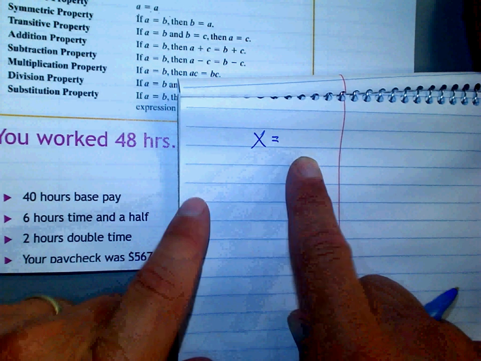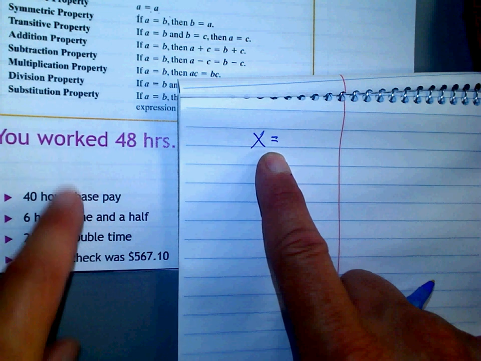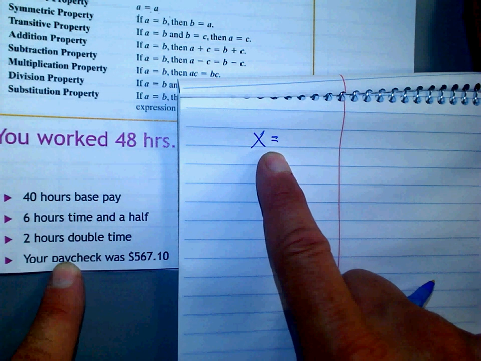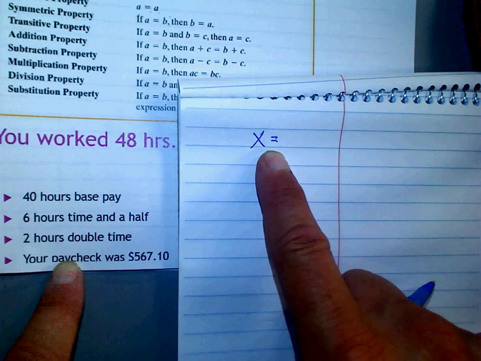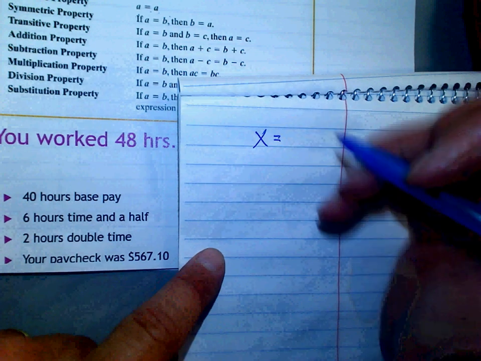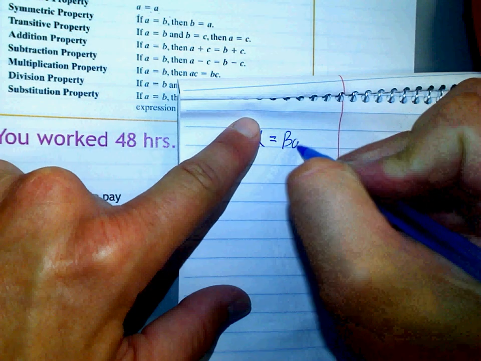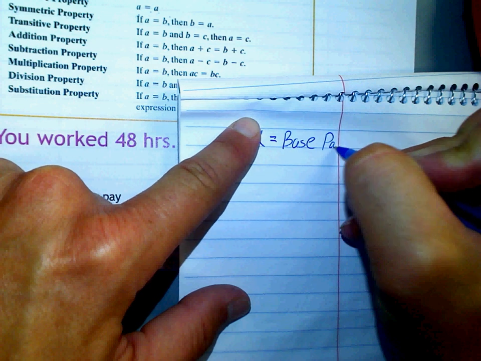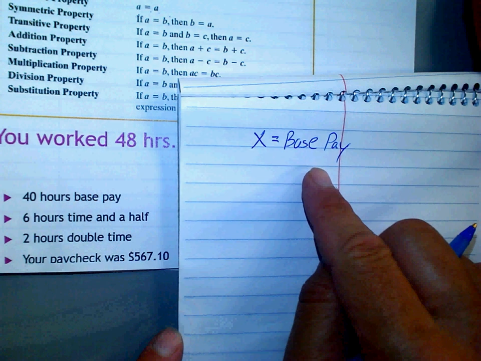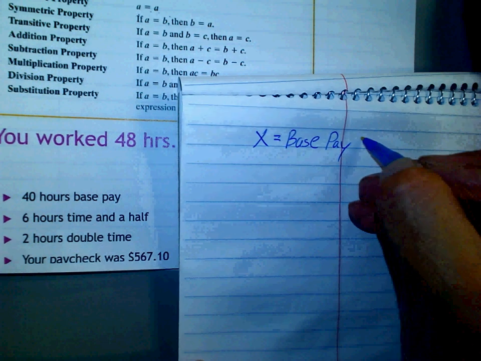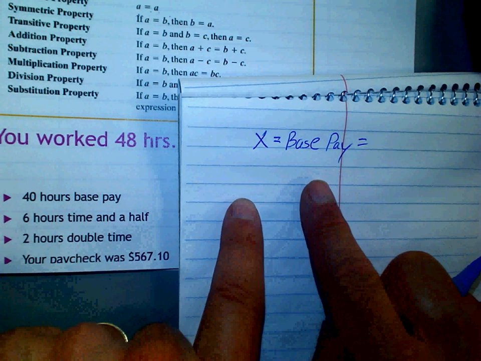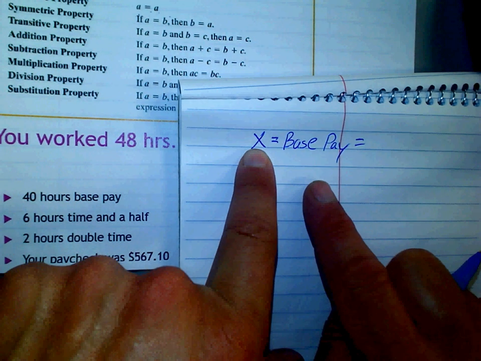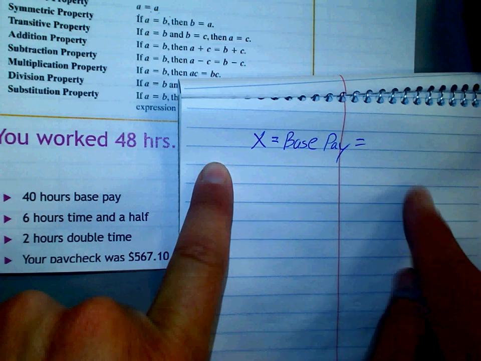Who can tell me, what is it we really don't know in this situation? The amount of money you get each hour? Yeah, your base pay. Very good. So let's say X is our base pay, like you said, Shine, our hourly wage. We don't know it. We'll figure that out. So now that we know what X represents, now we're going to write an equation.